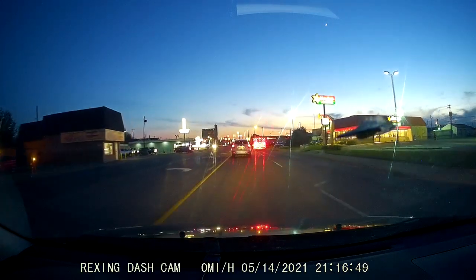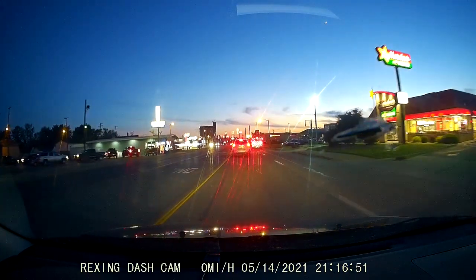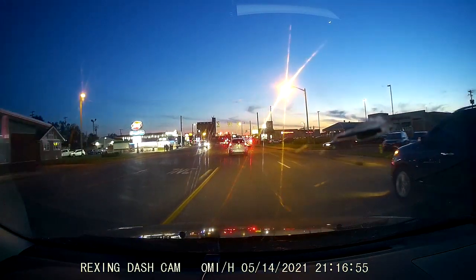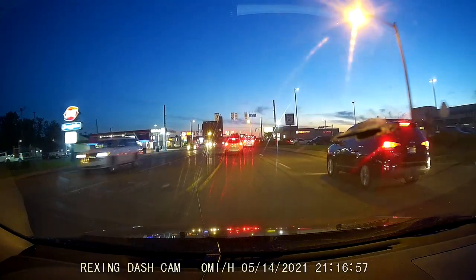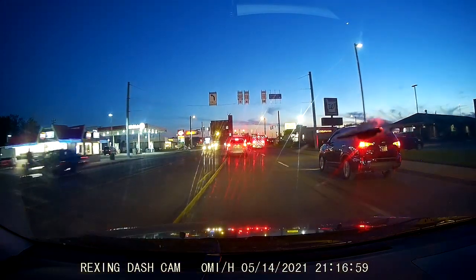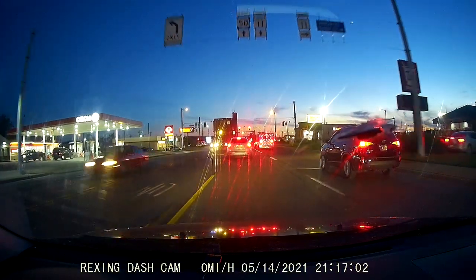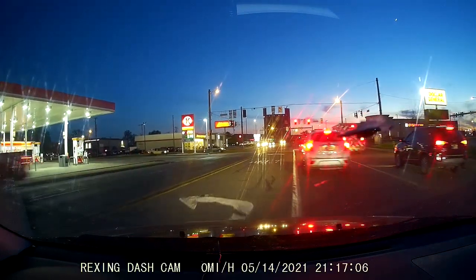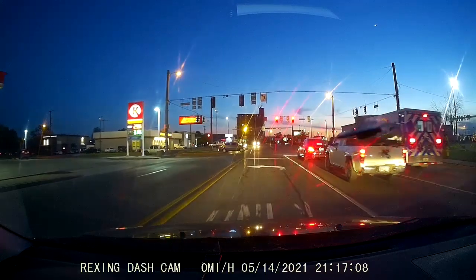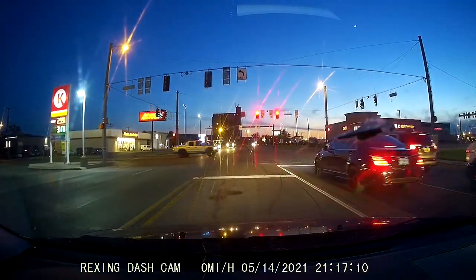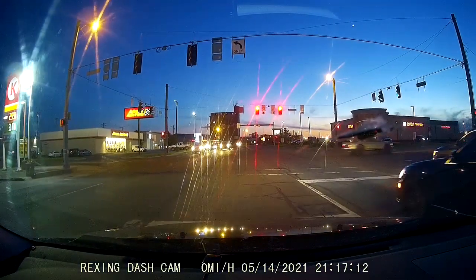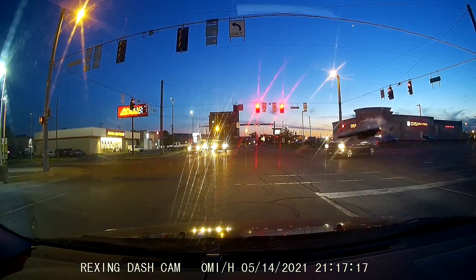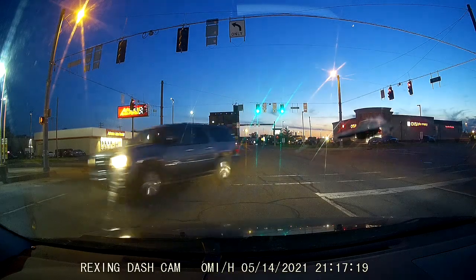I've been working on my head unit, trying to get some stuff done. It finally did what it was supposed to do. Happy about that.